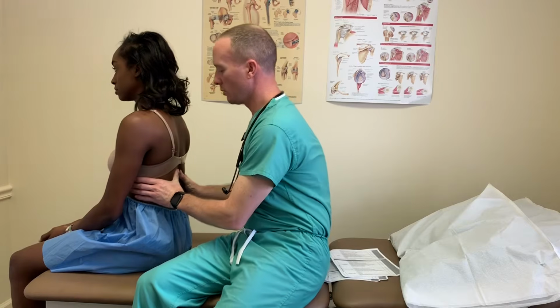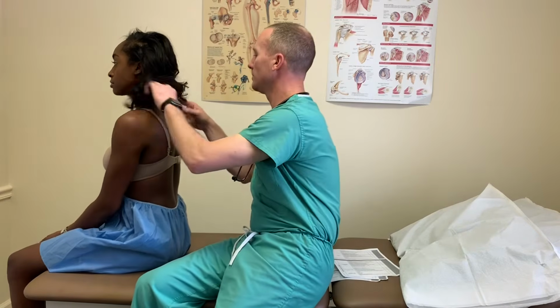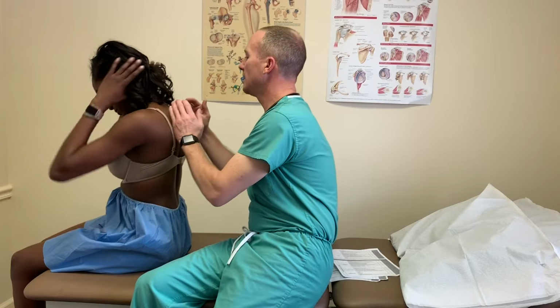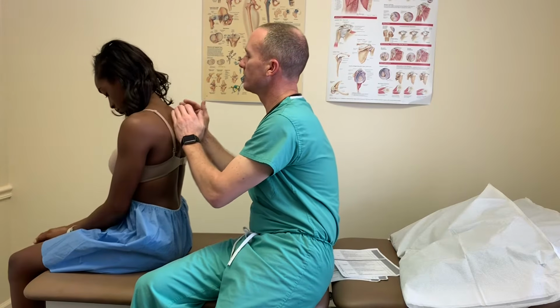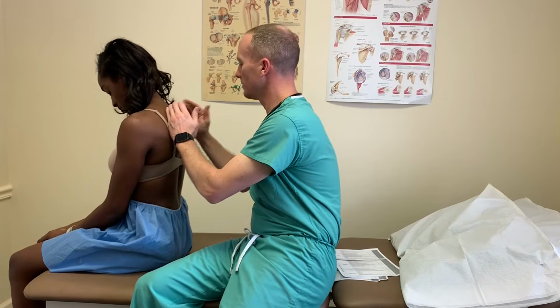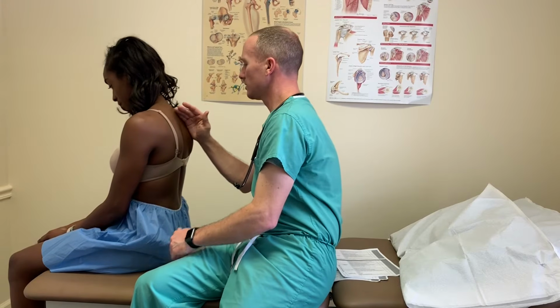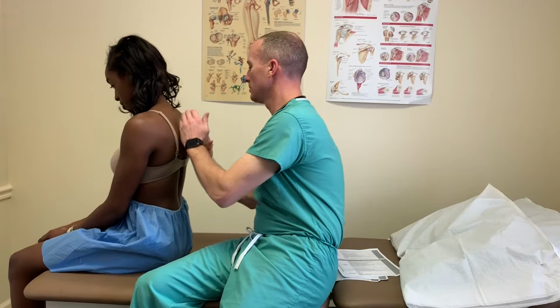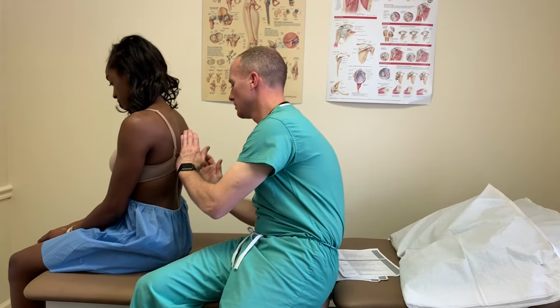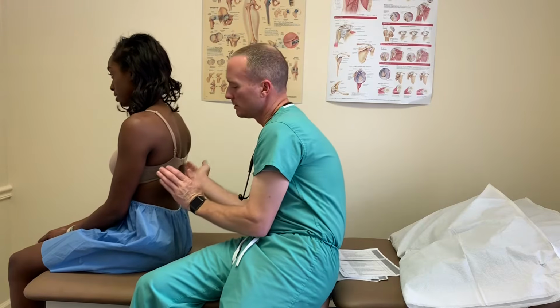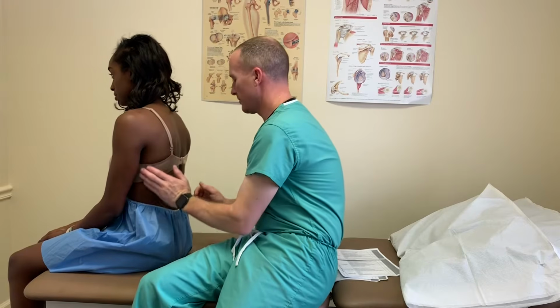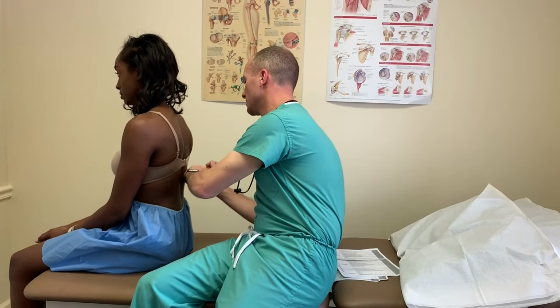Okay, normal, equal chest expansion bilaterally. When I touch my hand to either side of your chest wall or the back here, I want you to say 99, okay? 99. Again. 99. 99. Okay, very good. And then tell me if this is tender, okay?